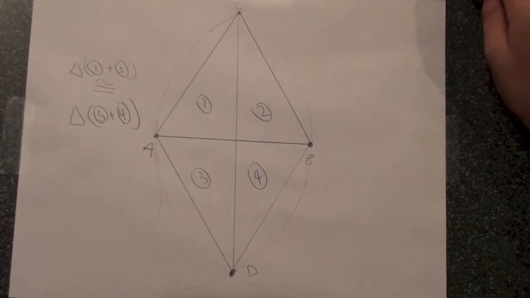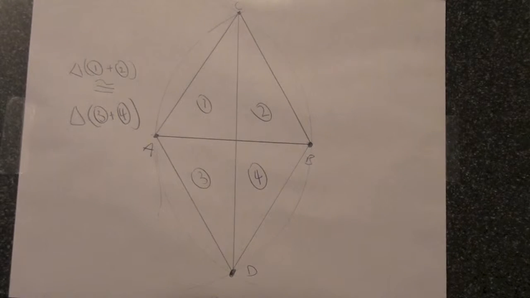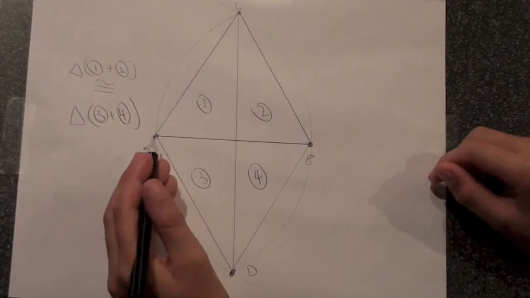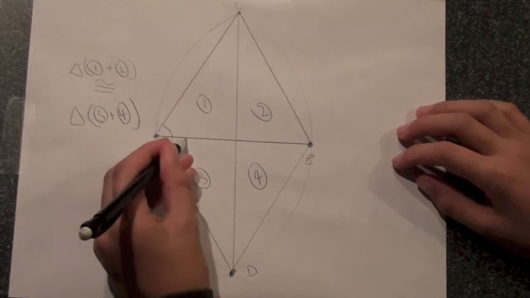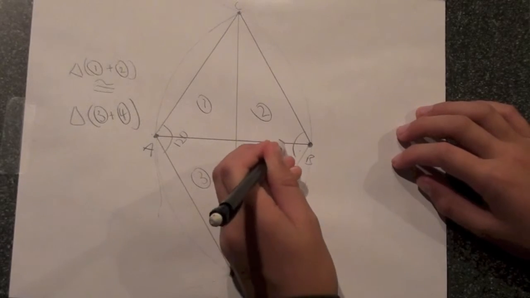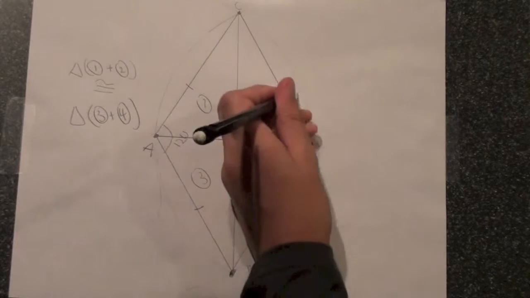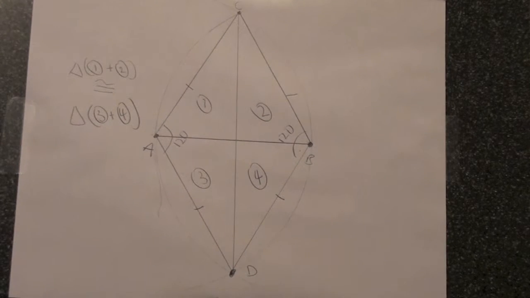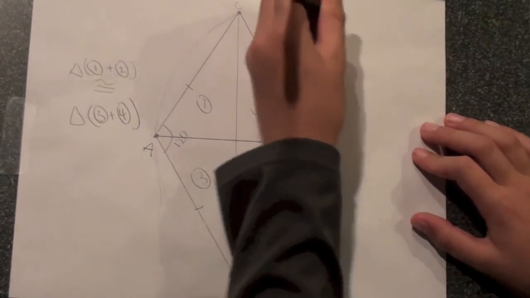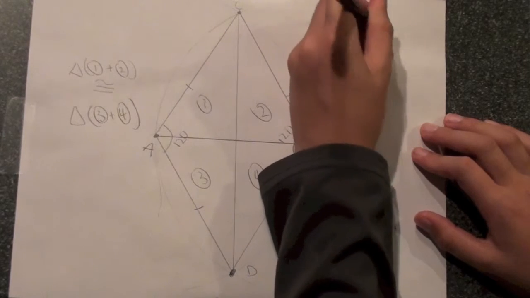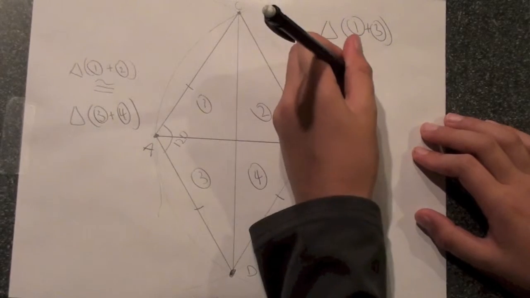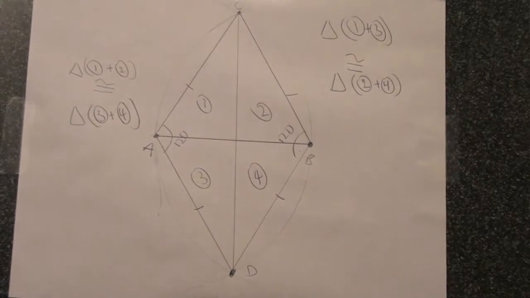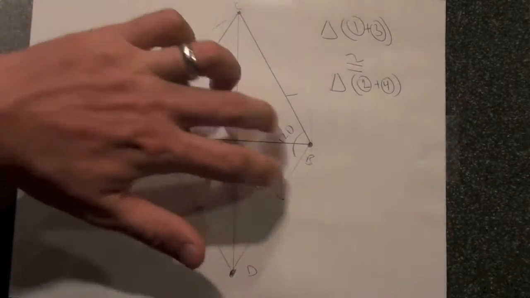Triangle 1 plus 3, this big triangle there. Is that congruent to anything? Well, we know these 2 sides, and we know this big angle is 120. So is this one, because this is 60 and that's 60. Then these sides are the same, so we have side angle side. Very good. So triangle 1 plus 3 is congruent to triangle 2 plus 4. This big triangle is congruent to that big triangle.